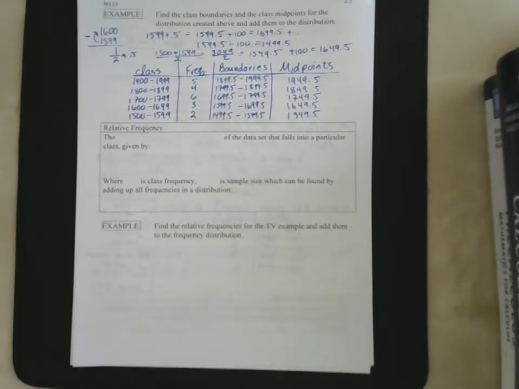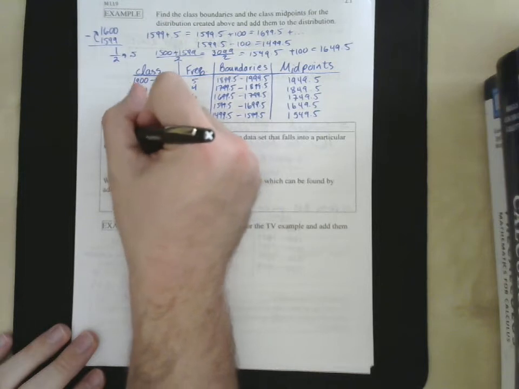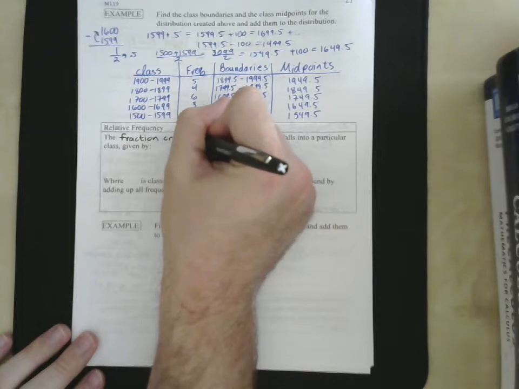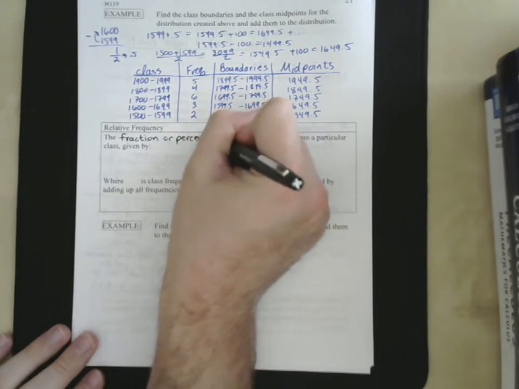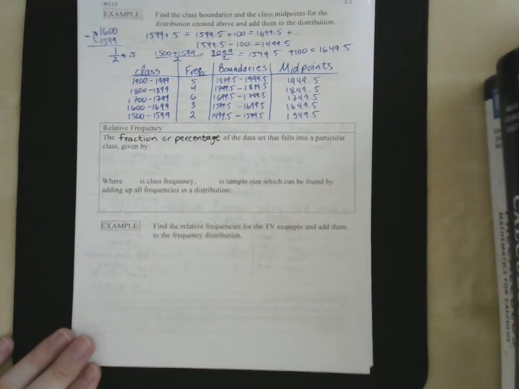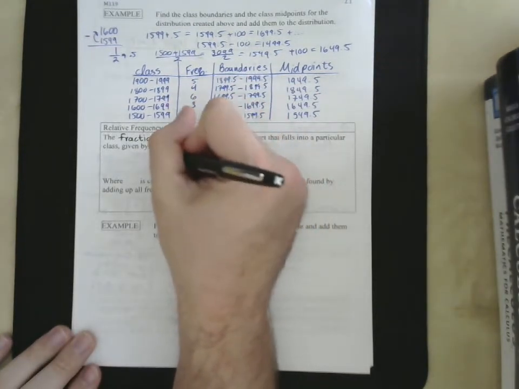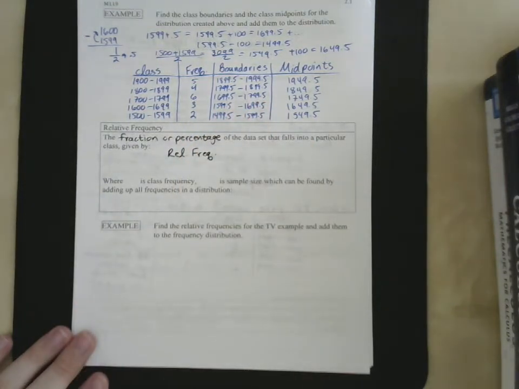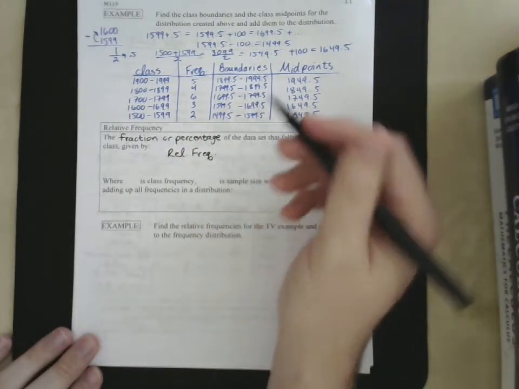Okay, so that's an extended frequency distribution. We're going to be making a couple more extended frequency distributions. So first we have to talk about relative frequency. The fraction or percentage of the data set that falls into a particular class is given by the relative frequency, which I frequently, pun intended there, simplify just to write REL FREQ.